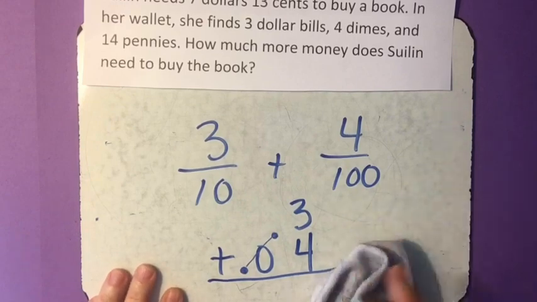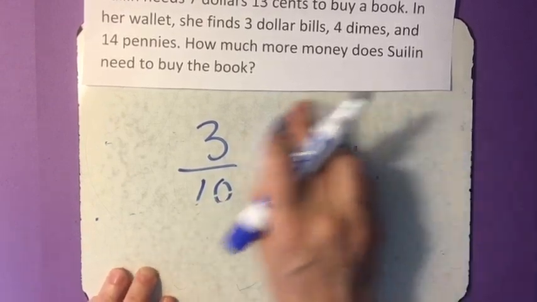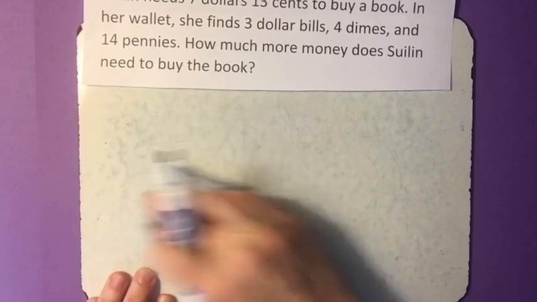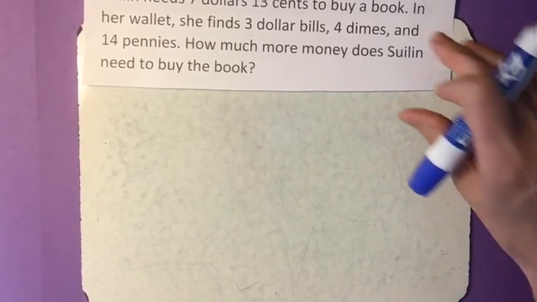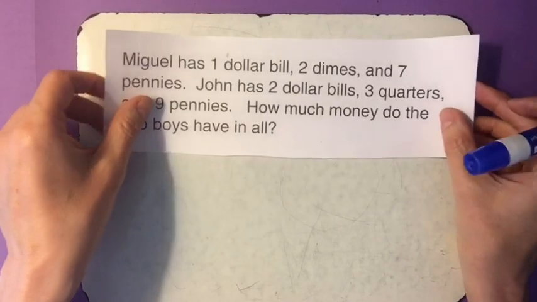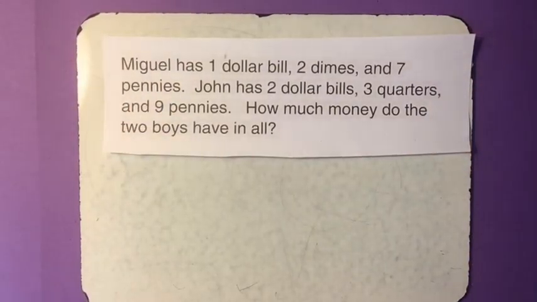And in math class, the goal is to be accurate, right? So we want to be accurate. Make sure you line up your decimal points. Okay, the next one we're going to do is, let's do this one. Miguel has $1 bill, 2 dimes, and 7 pennies. John has $2 bills, 3 quarters, and 9 pennies. How much do they have in all?